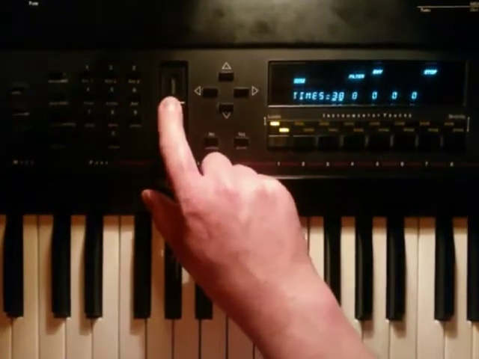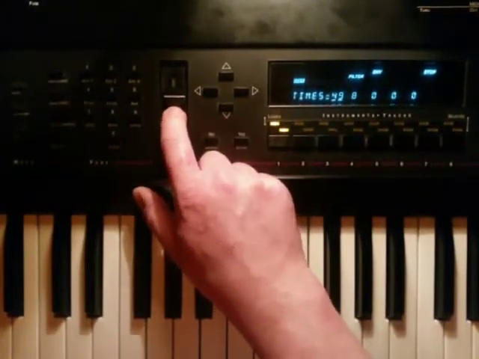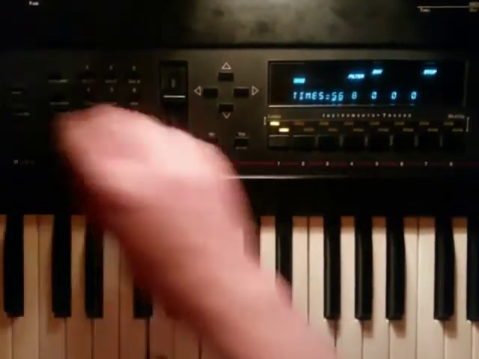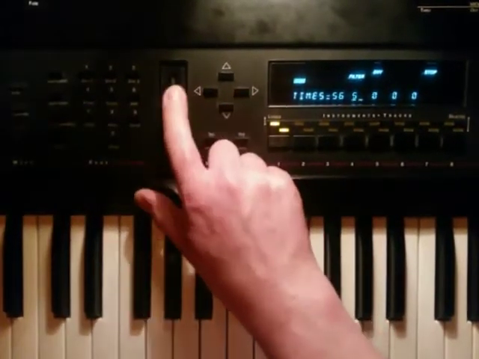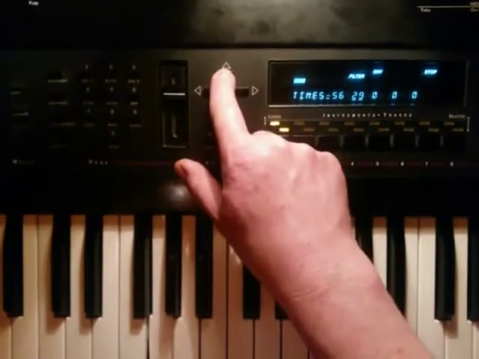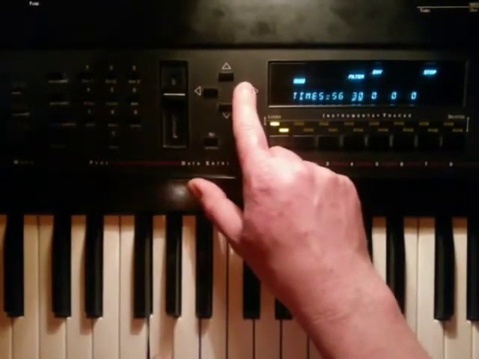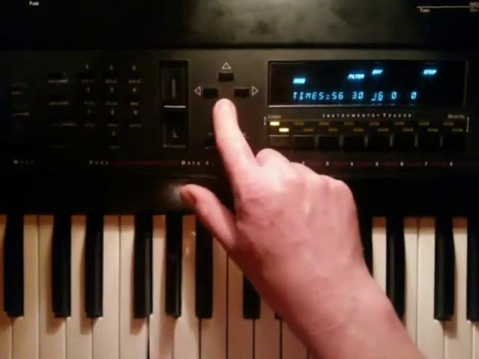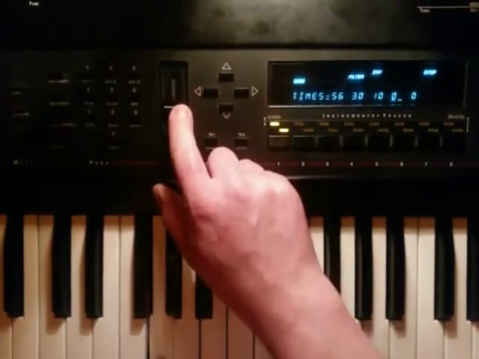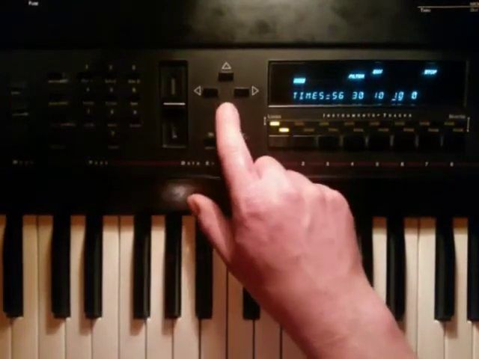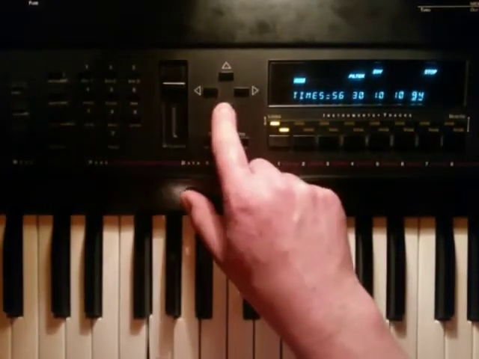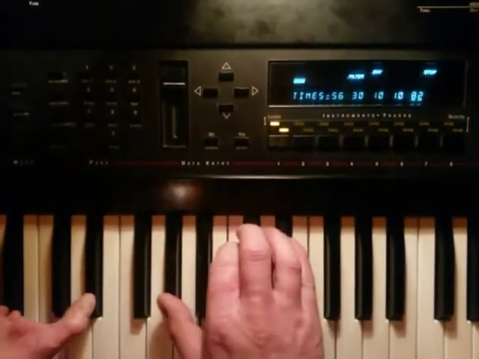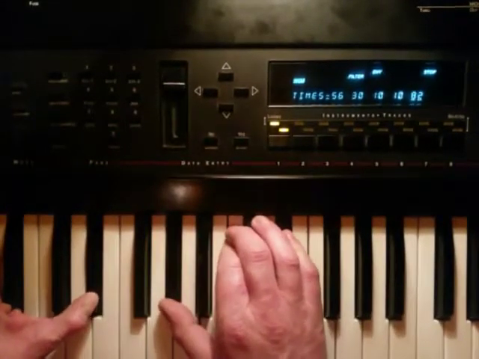I want it to have a slow attack, so the sound fades in. So let's set it to 56, and then the second time let's set it to 30, third time 10, time 4 let's set it to 10, and let's give it a long release on the filter, 82, and this is what you get.